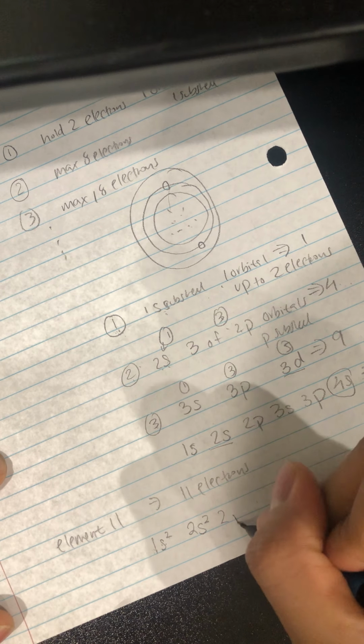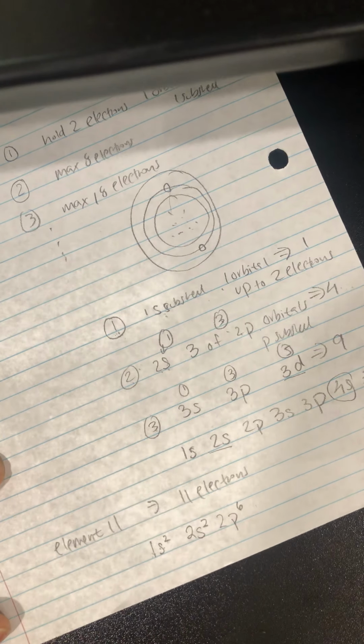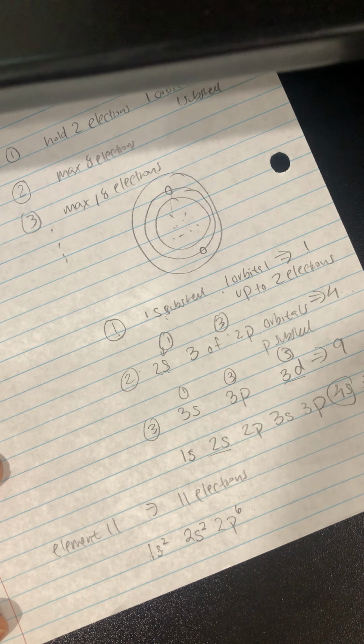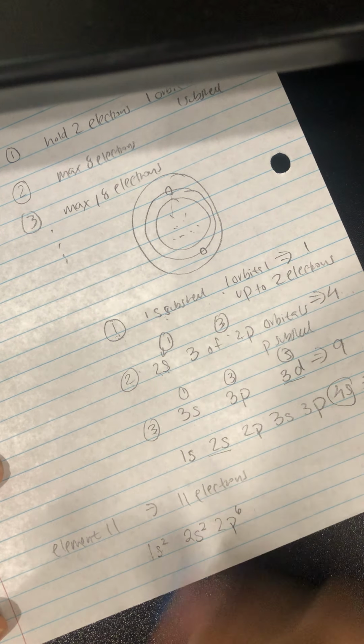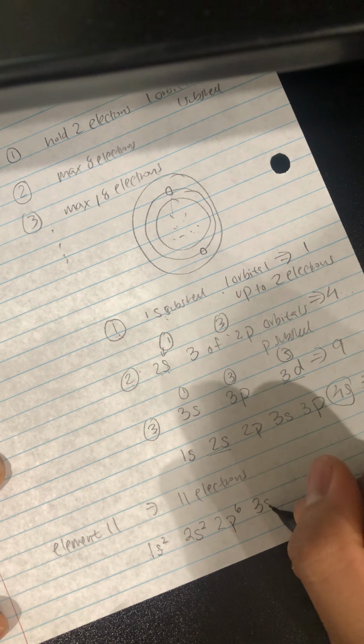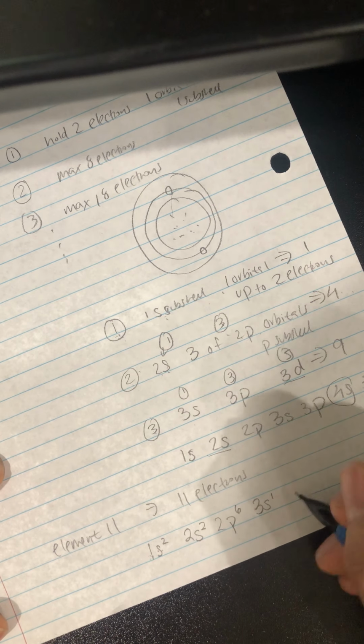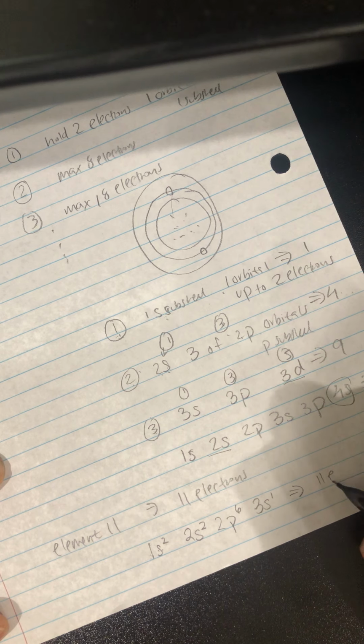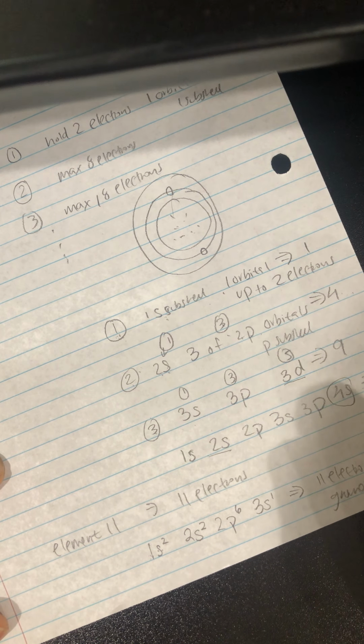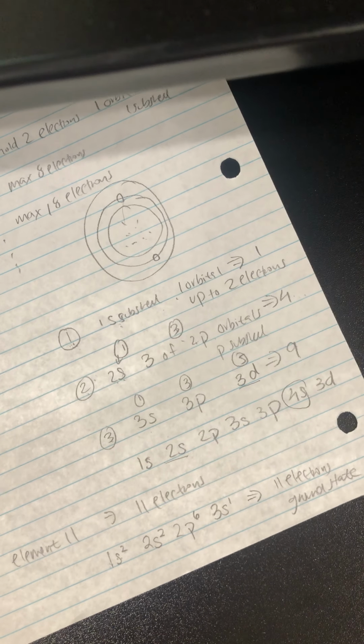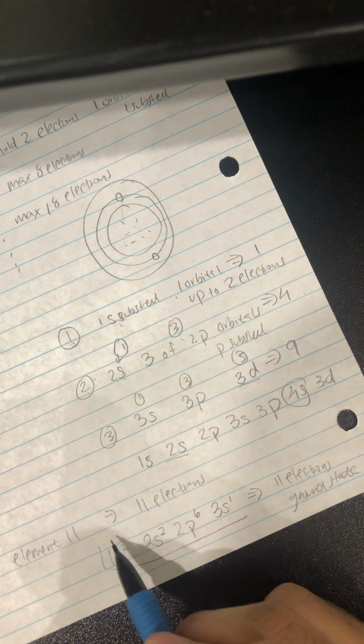So all of them get filled, so we have 2p6, and then we have 1 more electron left. That would go into the 3s orbital. So we'd have 3s1, and then that sums up a total of 11 electrons in the ground state. And this would be your final answer.